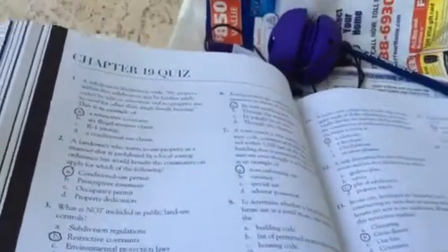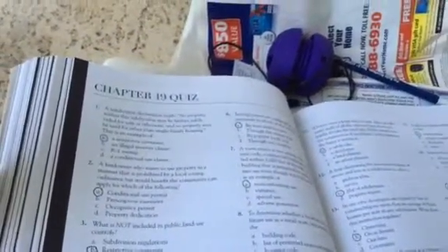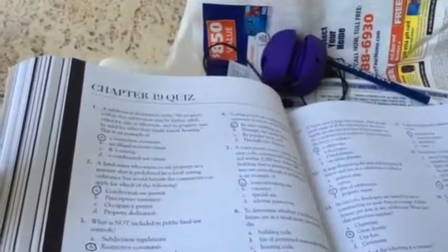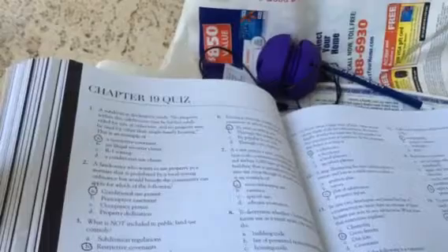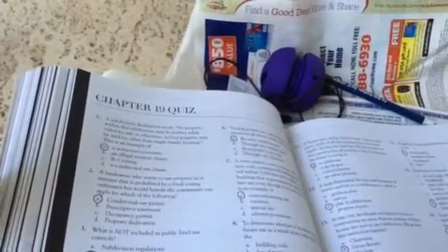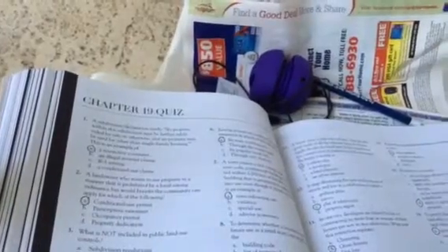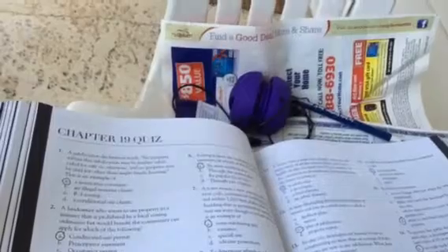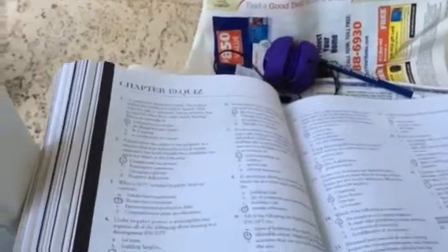Chapter 19. A subdivision declaration reads, no property within this subdivision may be further subdivided for sale or otherwise, and no property may be used other than for single-family housing. This is an example of a restrictive covenant.